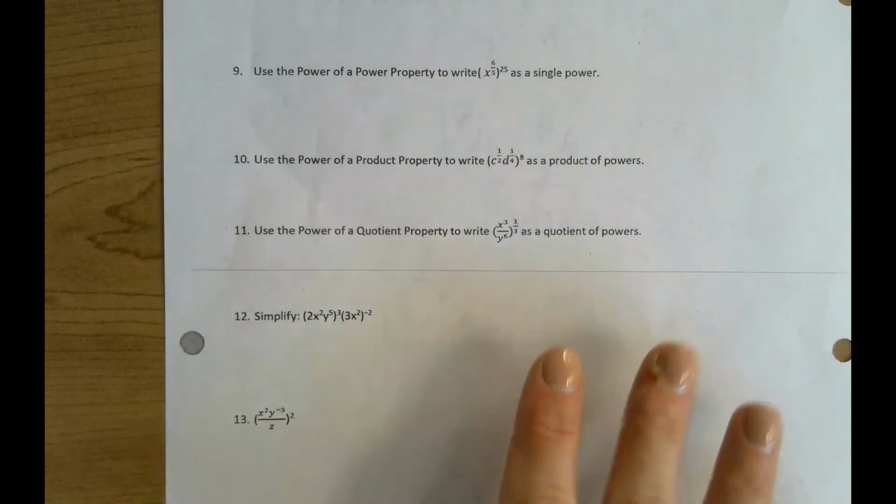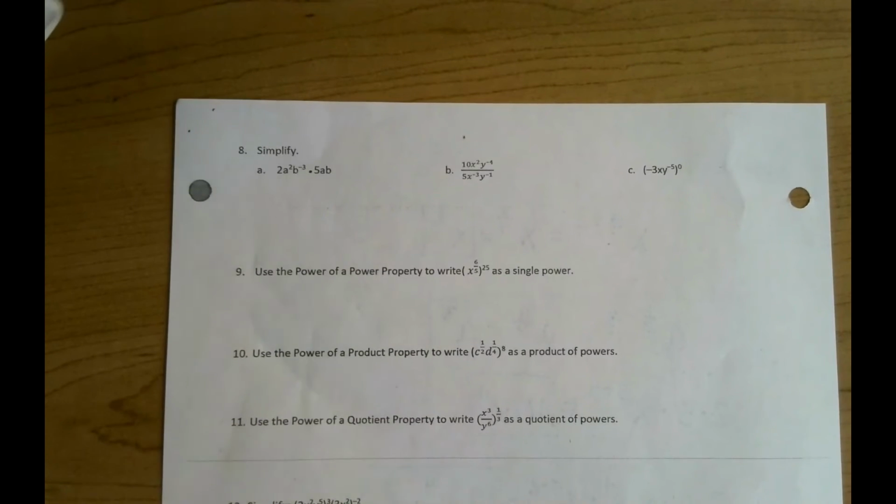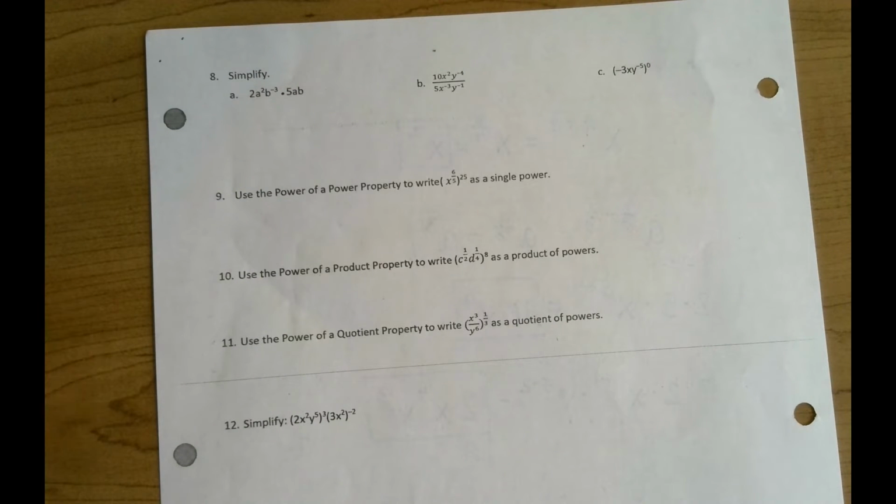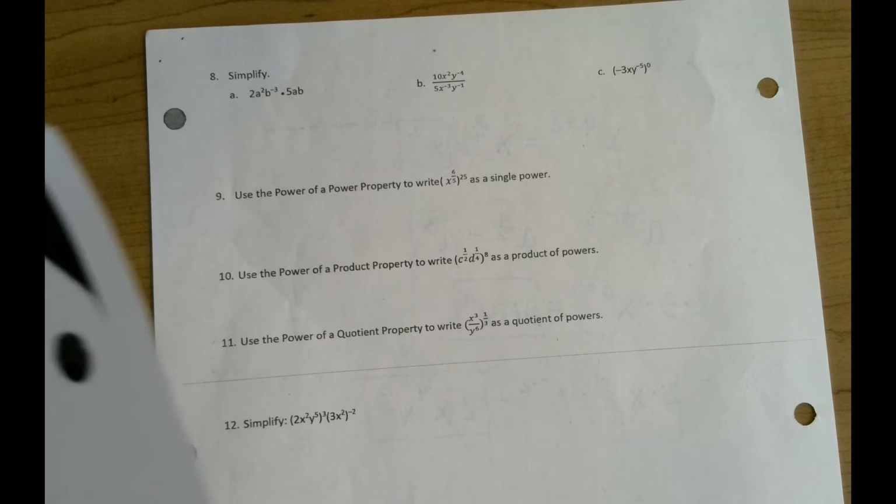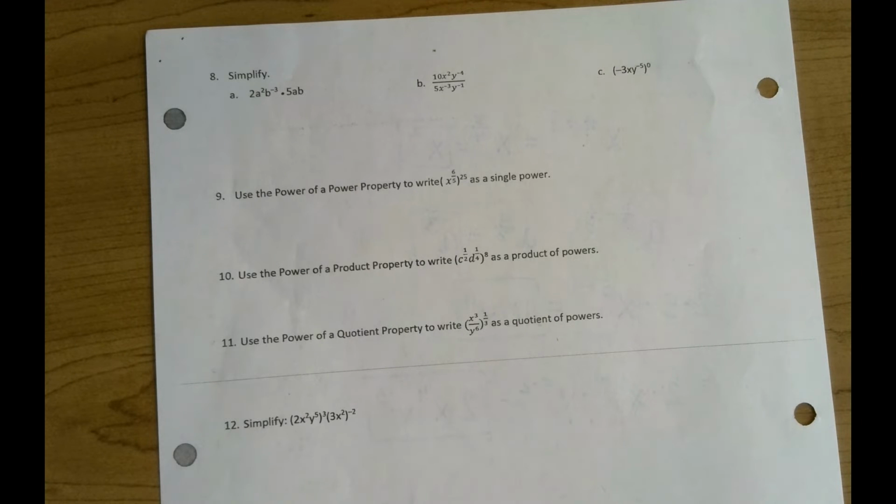All right, now let's go to the back. All right, for number 8, go ahead and try 8 on your own. So go ahead and just try this whole back side on your own, and then come back to the video and check your work, and I will go over a few of them.